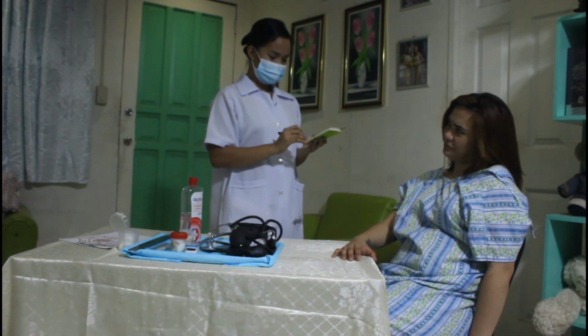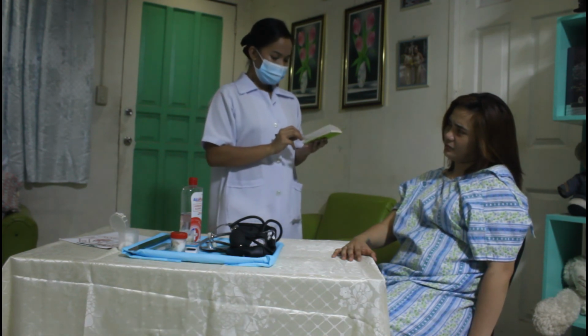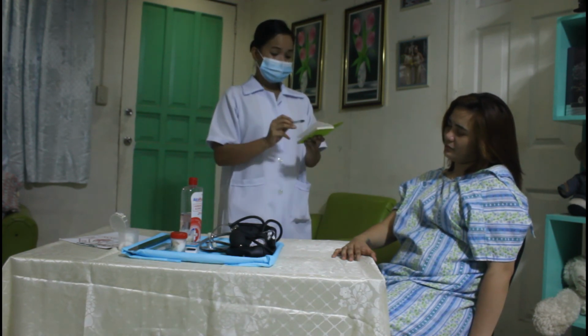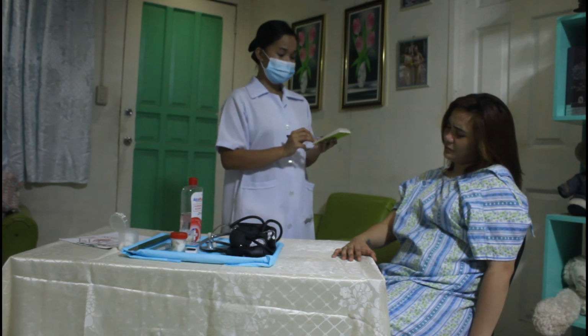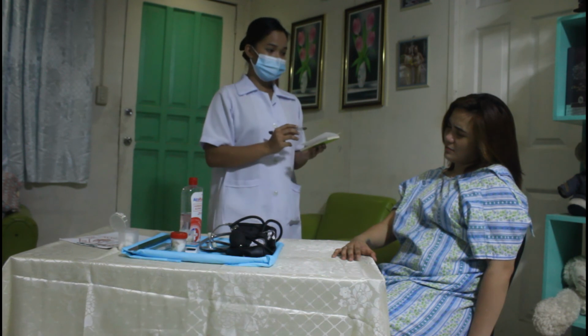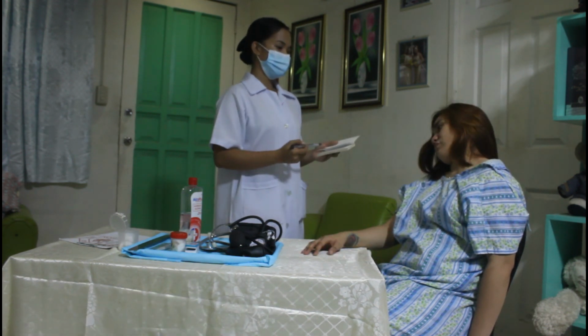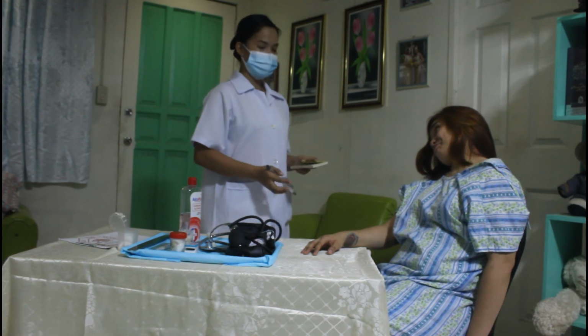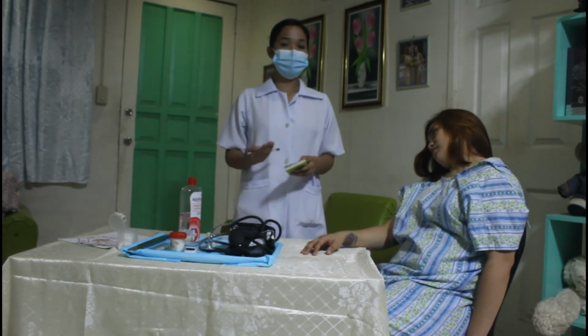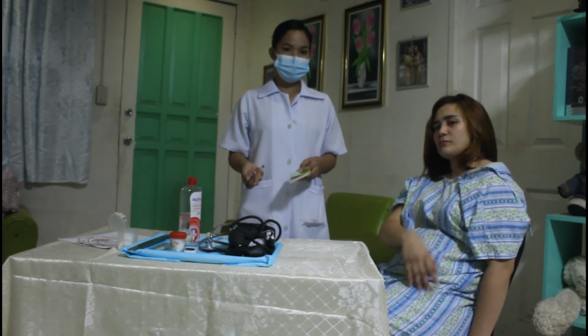Then your respiration rate is 18, and then your oxygen saturation is 99%, and your blood pressure is 120/90. So which means all are normal. So this will promote participation in care and understanding of health status.